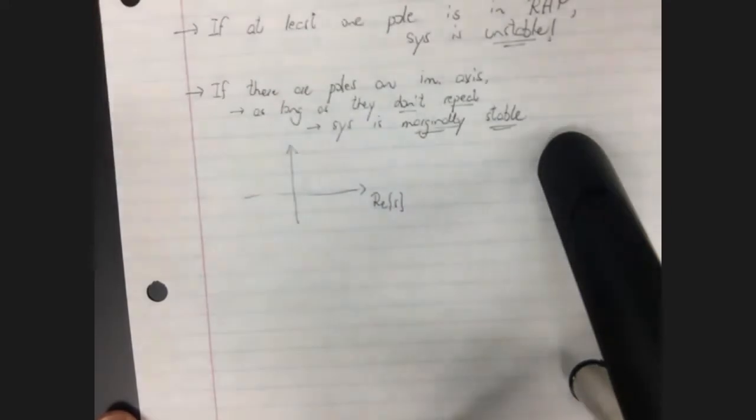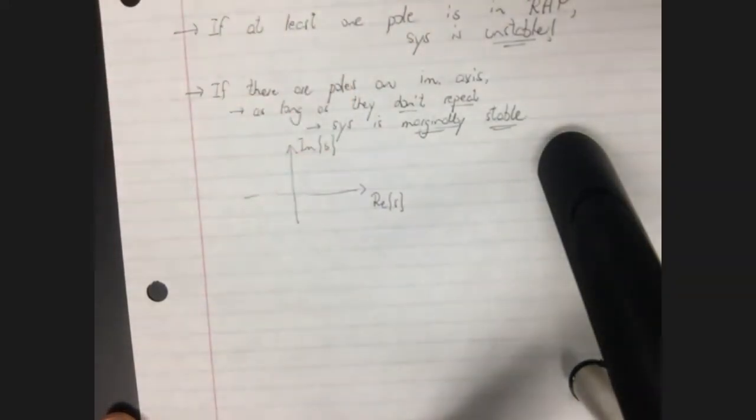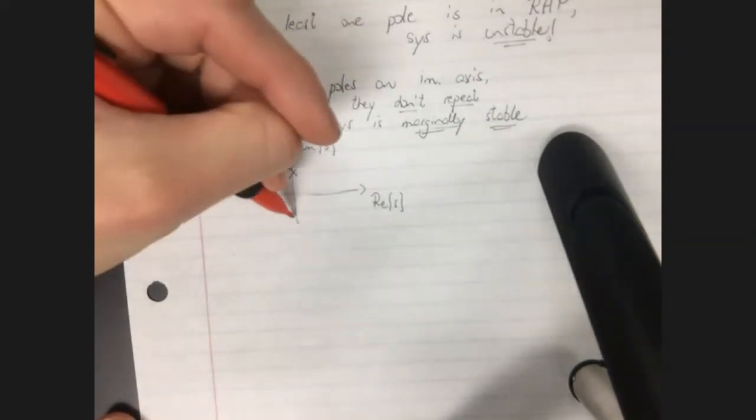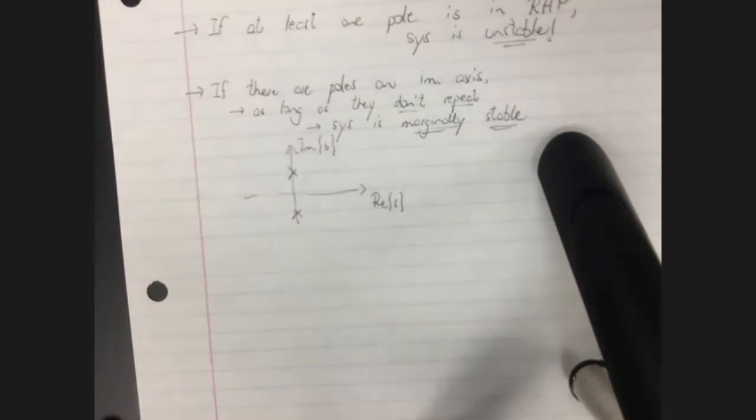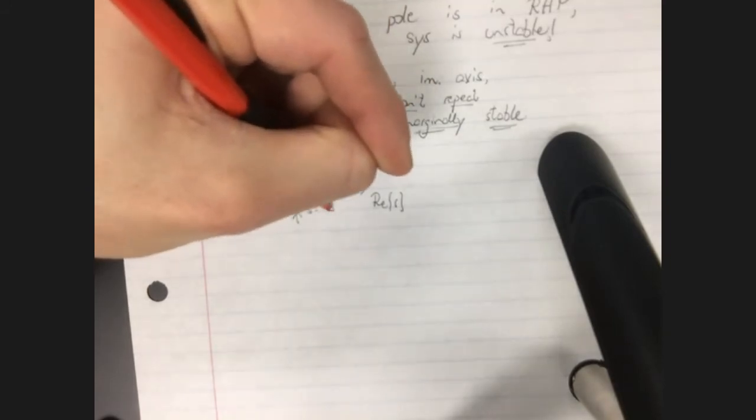This would be a situation like this. You've got your real part horizontal, your imaginary part vertical, and you've got something like this and something like this. Maybe S equals 3j and S equals minus 3j.